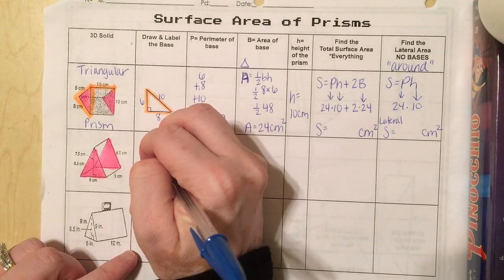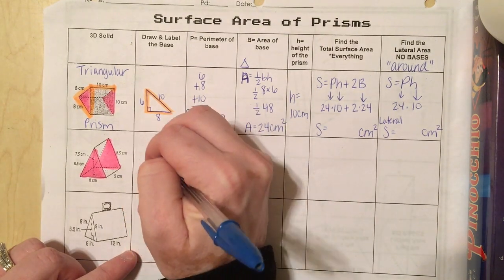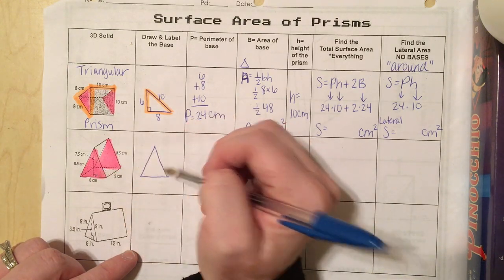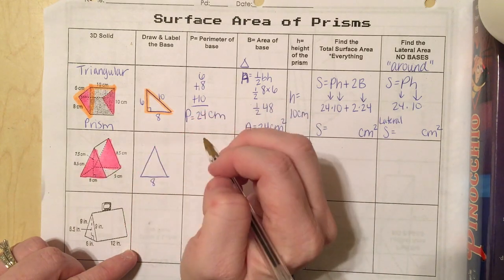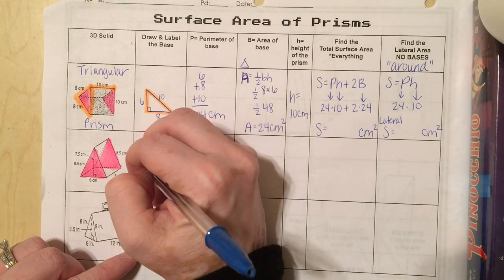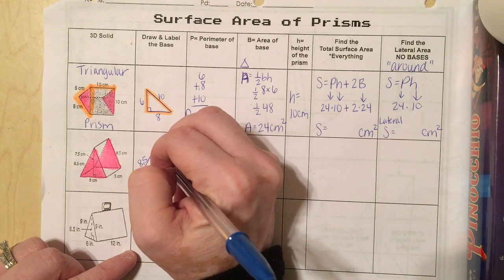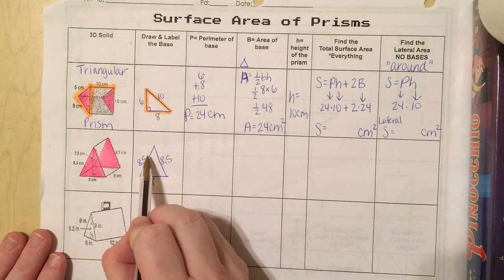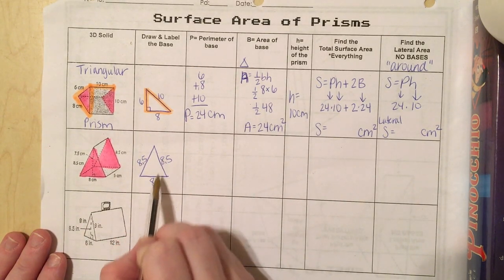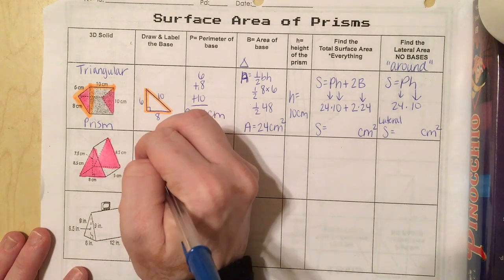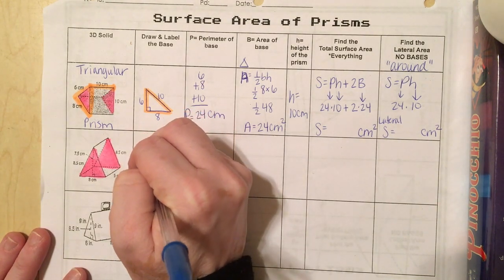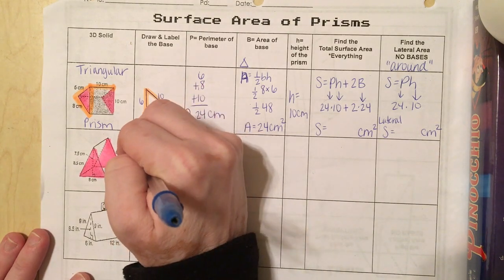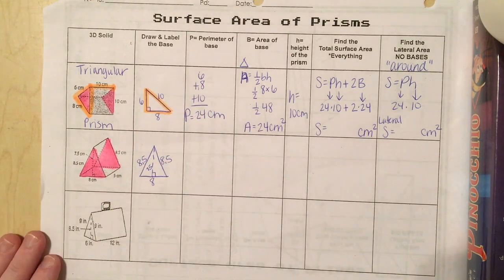If I draw my base, I could draw a triangle. It's not a right triangle because the right angle is in the middle of it instead of on the outside. So we have 8 by 8.5 and 8.5. This is an isosceles triangle. That means 2 of the sides are exactly the same and then 1 different. This invisible checkered line down the middle just means that I have an imaginary line that is my height.